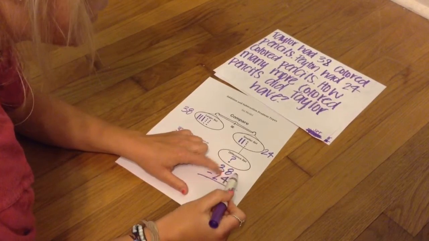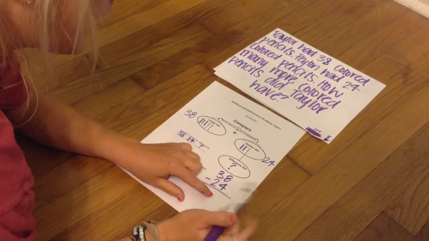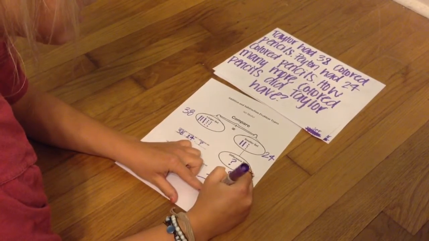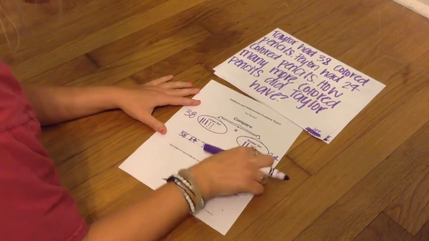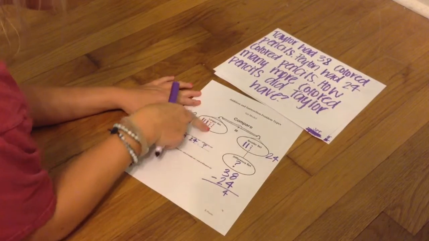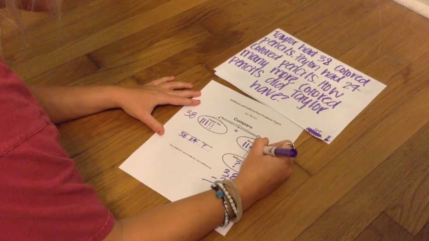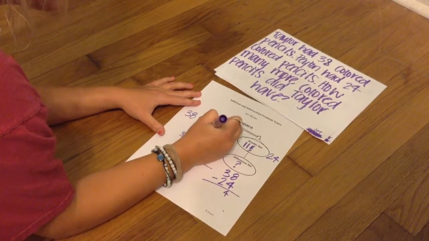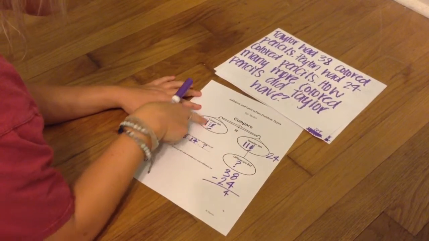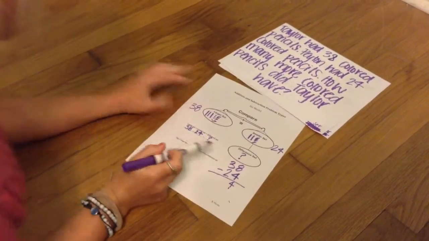So we can subtract 38 minus 24, and we know that 8 minus 4 is 4, and we can even use these and cross them out. We have 4 over here and 4 over here, so we can cross 1, 2, 3, 4. So now we see that we have 4 single units left.